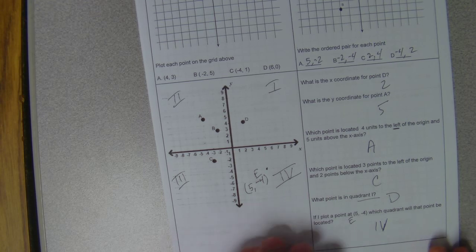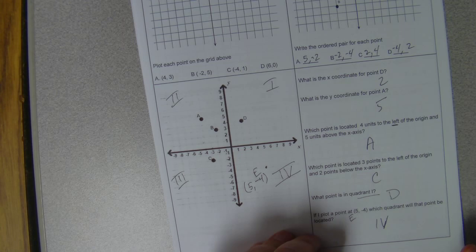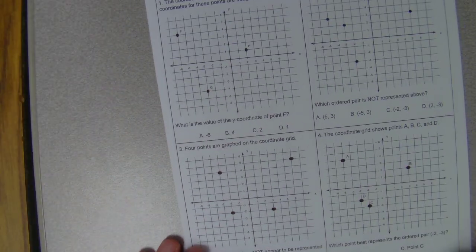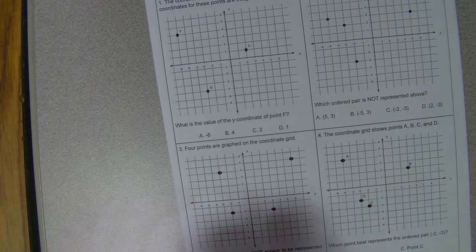Let's go ahead and move on to the practice. I want you to go ahead and do the practice on your own, and we'll get back to you.